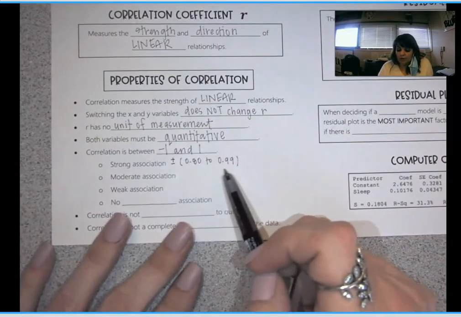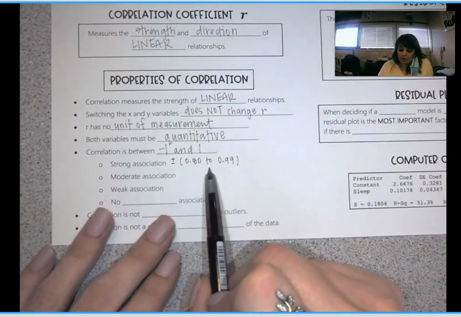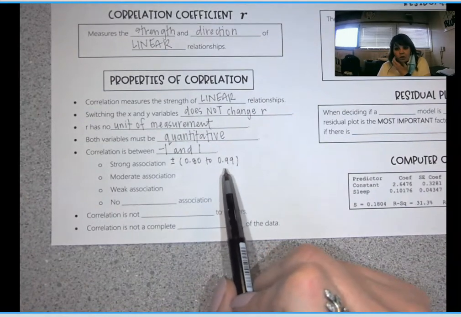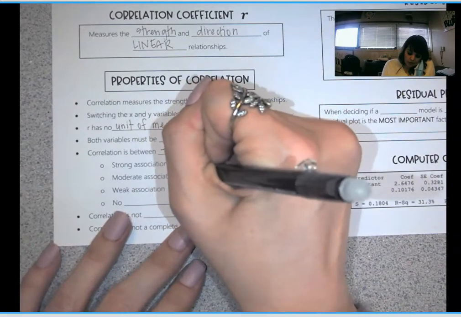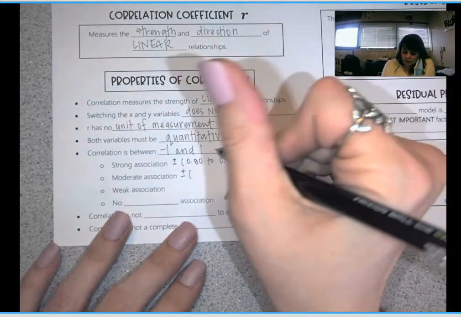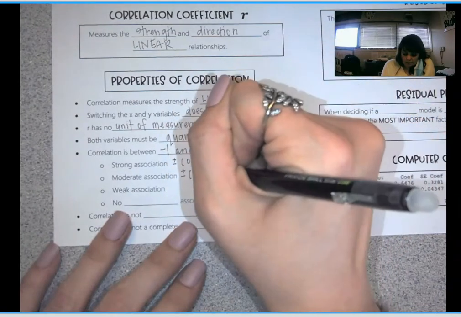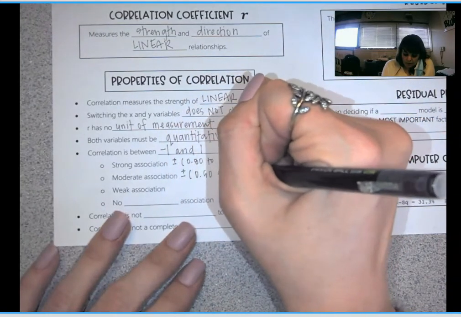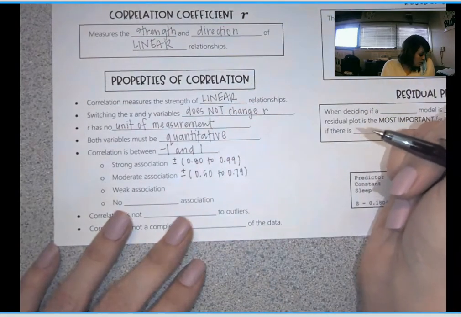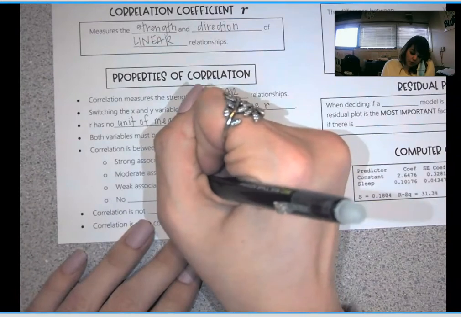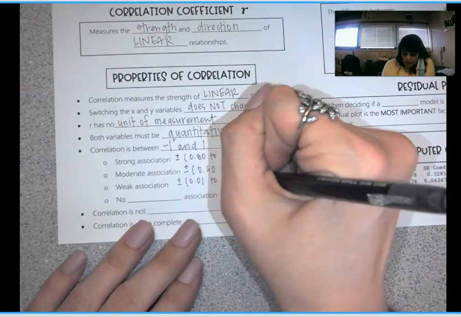If you can remember these values, awesome. But if you can't, just know that for it to be a strong association, it's got to be pretty close to 1. Moderate association is a positive or negative, and the range is 0.50 to 0.79. And then a weak relationship is about 0.01 to 0.49.